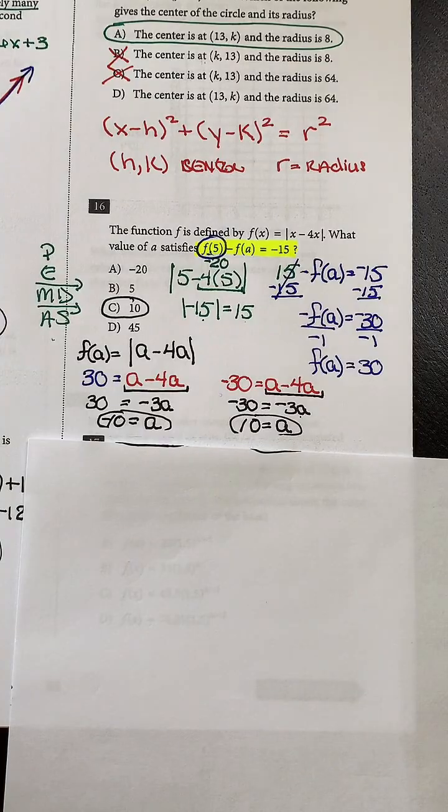Okay. All right, yes. All that for just one problem. Yep.